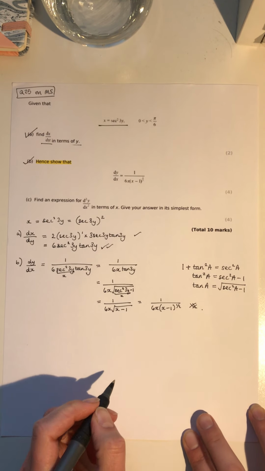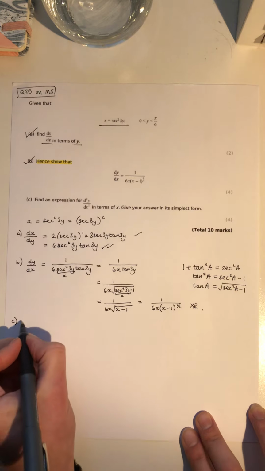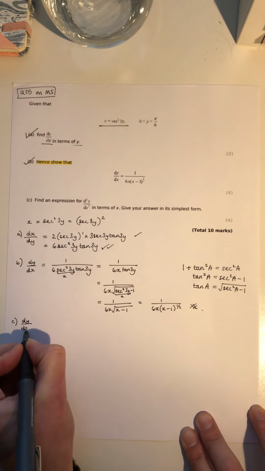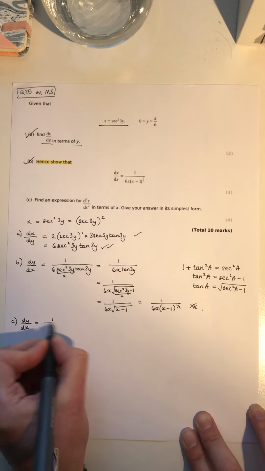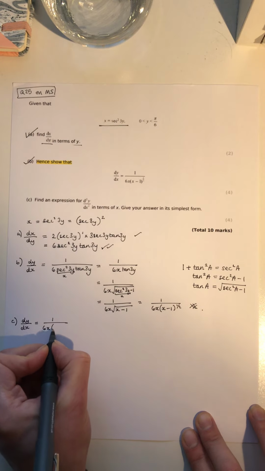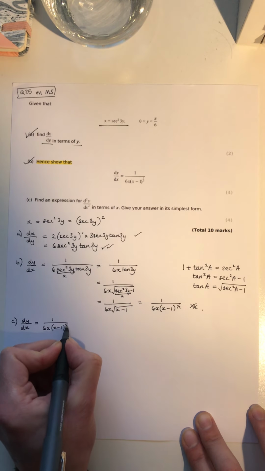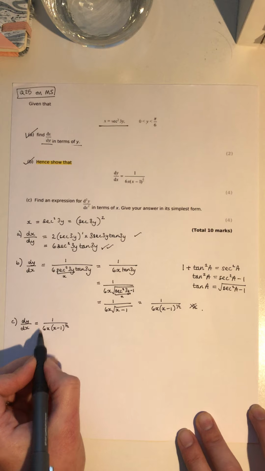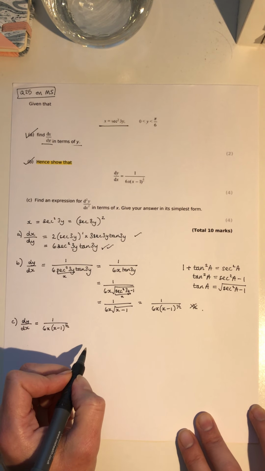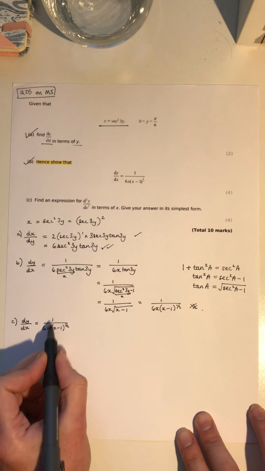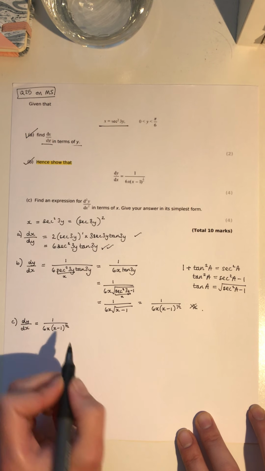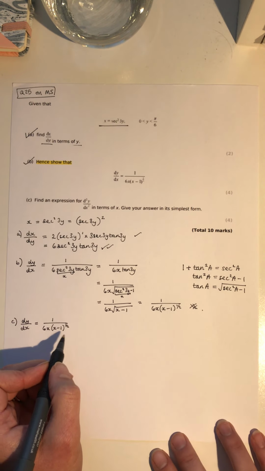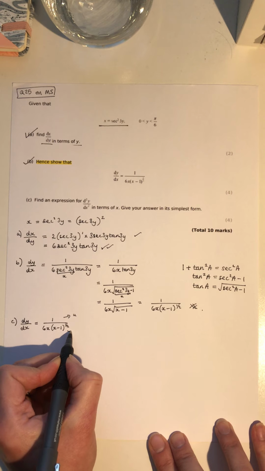Part C, got to find the second derivative now. So let's write down our first derivative again. And there's loads of ways to do this. You could write all of this to the power of minus 1, and then you'd end up having to use the product rule, but because it's in a fraction, I'm just going to go straight to using the quotient rule and keep it as a fraction. So we'll call this bit u, and we'll call this bit v.